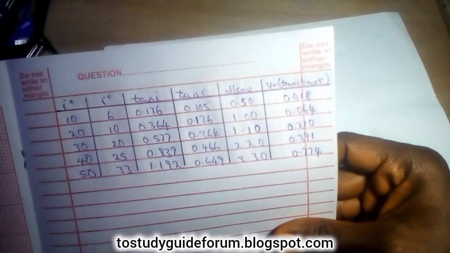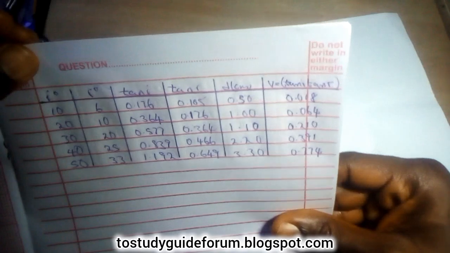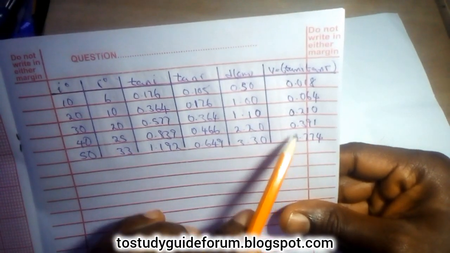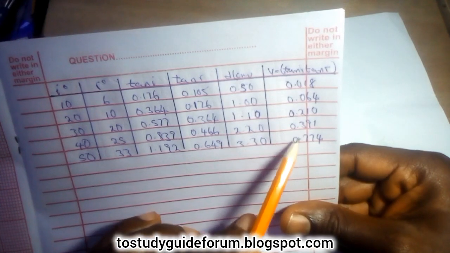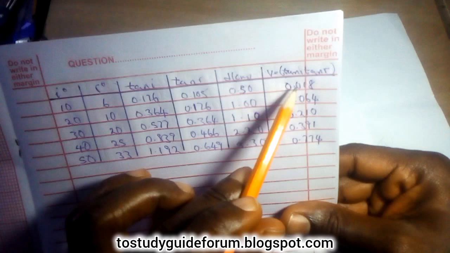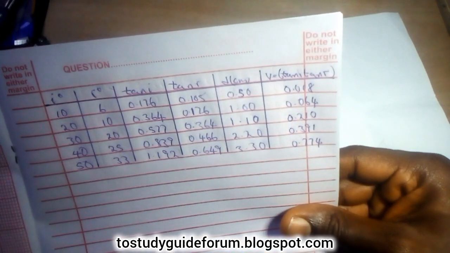Now let's see what we can get in the horizontal. From the horizontal, if you look at this very well, look at these horizontal values. We find that our highest value here should be around 0.7, while our lowest value is 0.018.